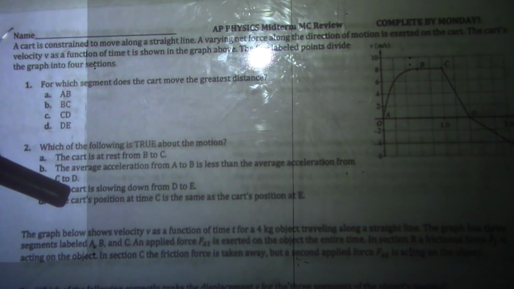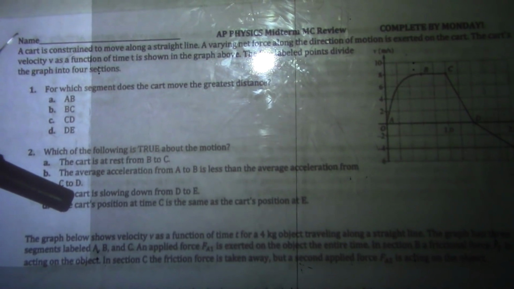First question, where or what segment does the cart move the greatest distance? So that's talking about for a velocity versus time graph, that is area under the curve. So I'm going to break it down from A to B, B to C, and D to E. Area is just going from the curve to the x-axis. So that's my first area, that's my second, third, fourth. Now you don't have to actually calculate it. It should be pretty obvious that A to B is the greatest area.